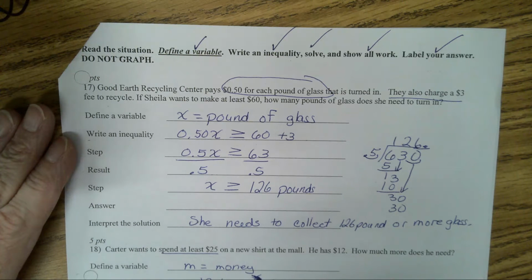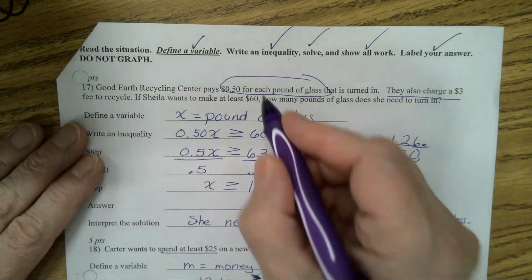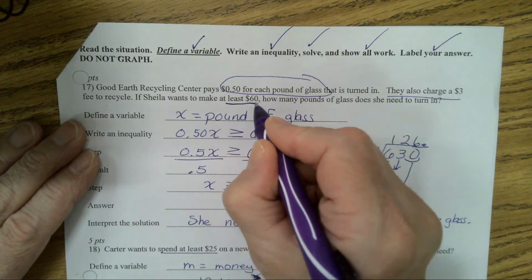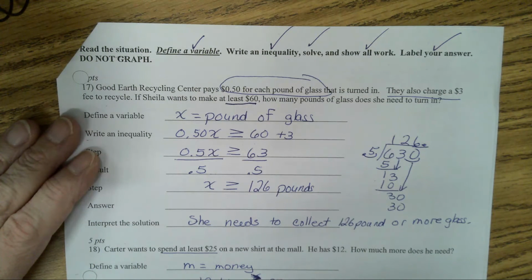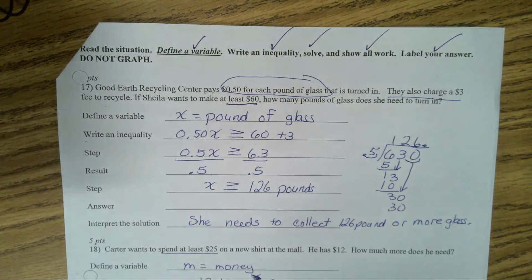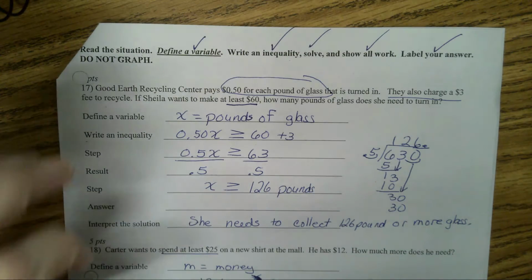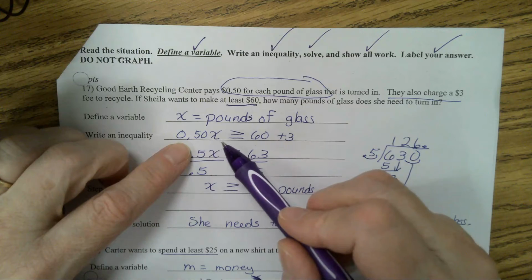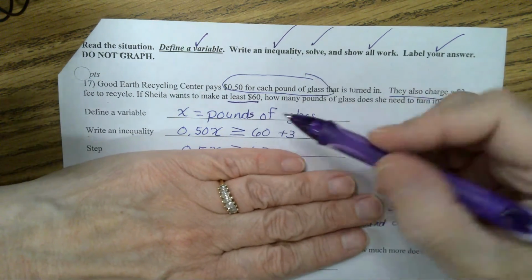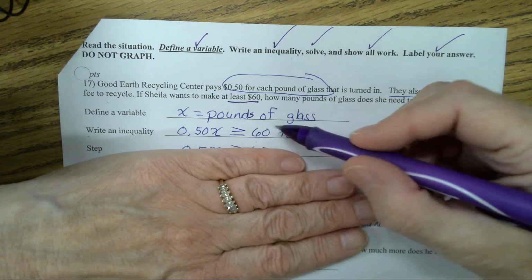Okay, define a variable. Well, the Good Earth Recycling Center pays 50 cents for each pound of glass that is turned in. They also charge a $3 fee to recycle. If Sheila wants to make a profit of at least $60, how many pounds of glass does she need to turn in? I use the variable X, and it represents pounds of glass. Okay, my inequality. This is what I wrote. 0.5x, or 50 cents times x, is greater than or equal to 60 plus 3.